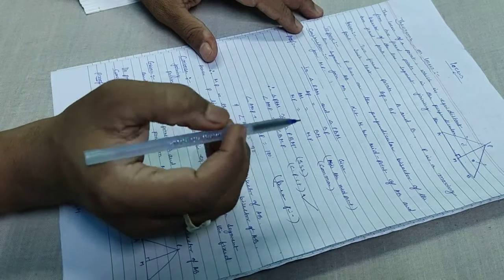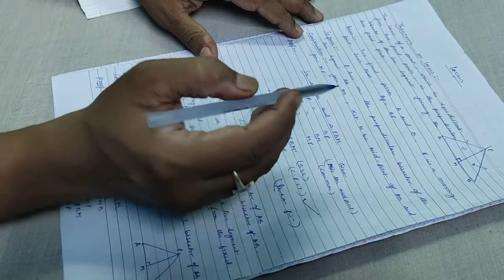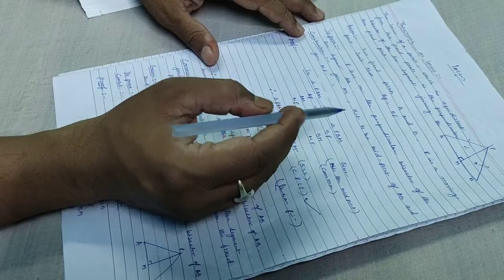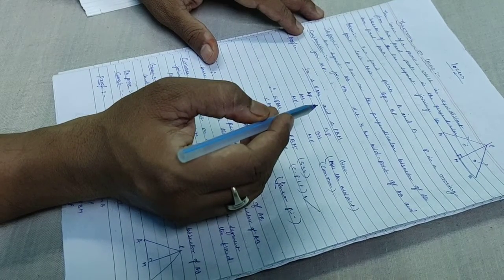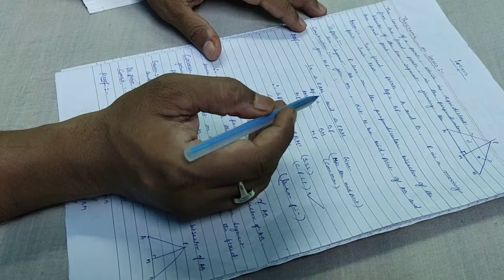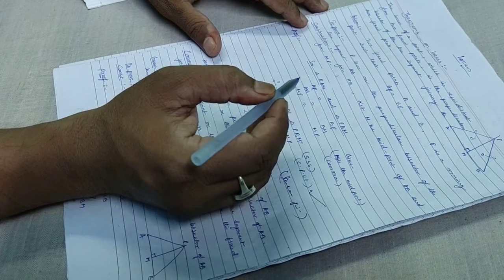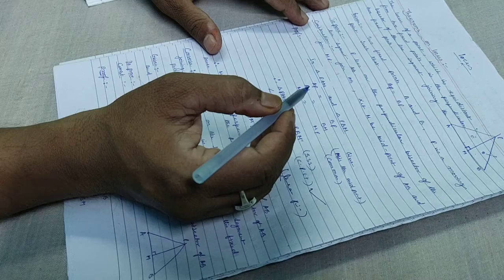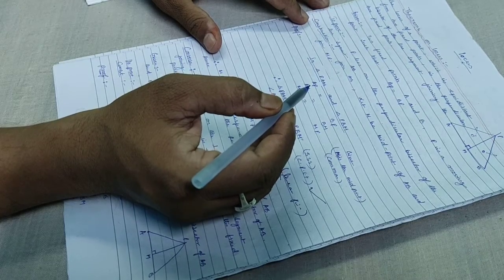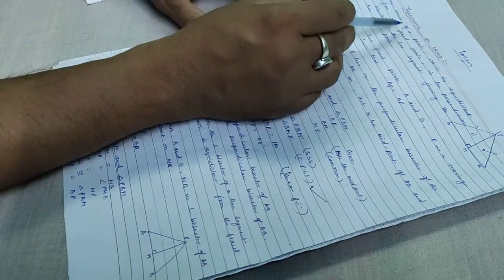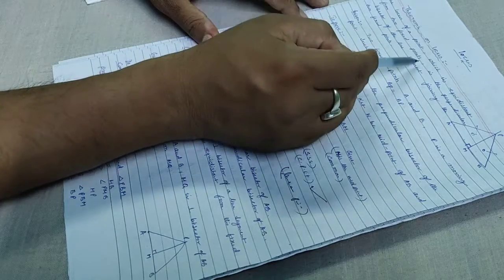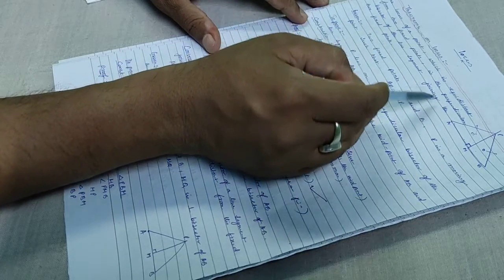Today we are going to start a chapter that is locus. What is the locus? The locus of a point is a path traced out by the point moving under a given geometrical condition. Say, a locus of a point equidistant from a fixed point is a circle with the fixed point as center. Now, say a locus of a point which is equidistant from the two fixed points is the perpendicular bisector of the line segment joining the fixed points.